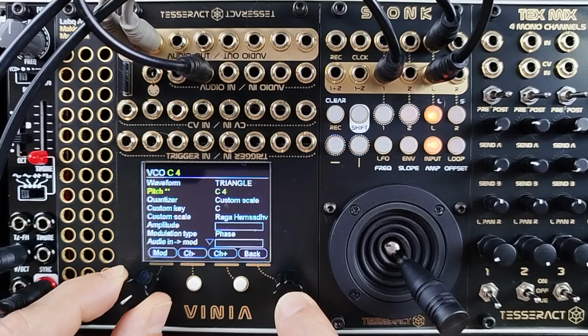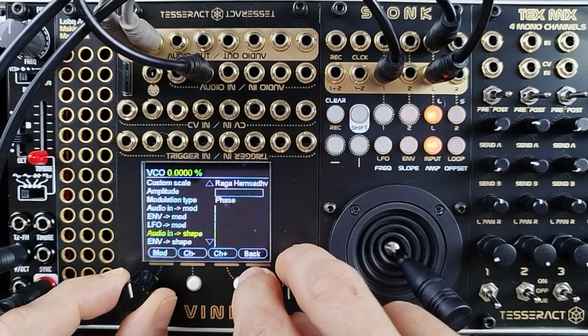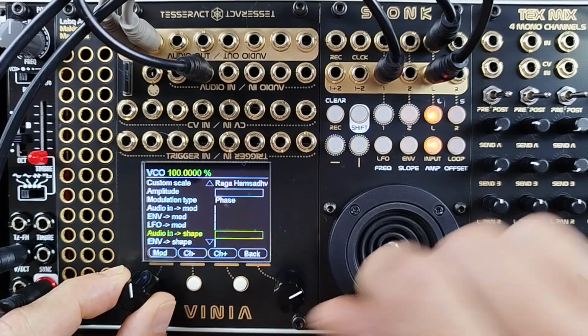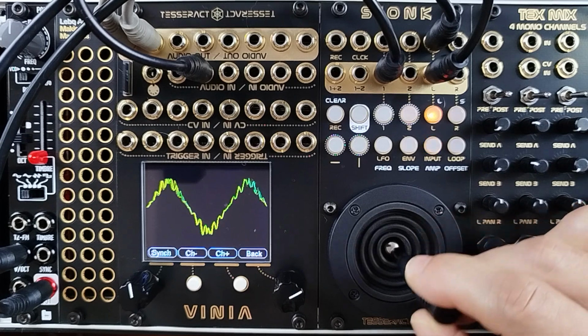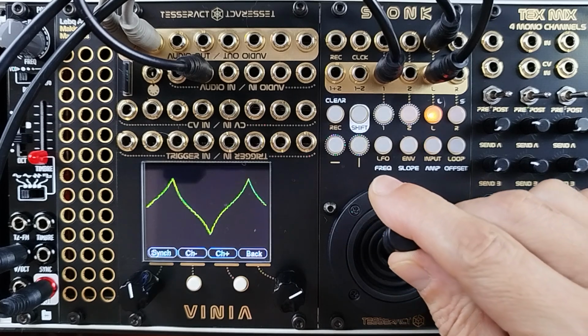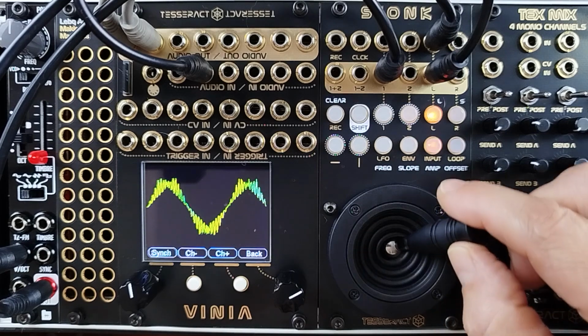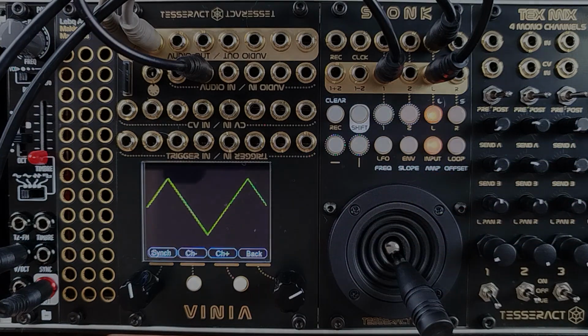There is another parameter which has audio rate modulation on the VCO, and that is the shape. It will have effect only with the triangle and the pulse waveforms. With the triangle waveform, it will go saw to triangle to ramp. With the pulse waveform, we will have pulse width modulation.